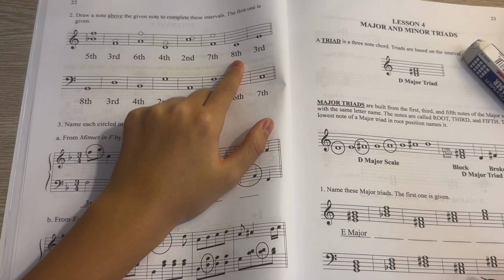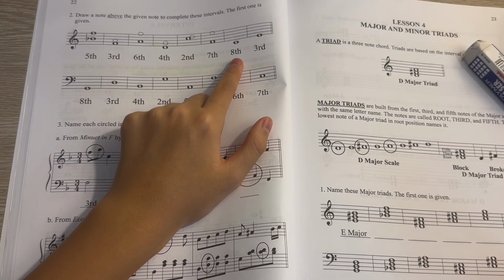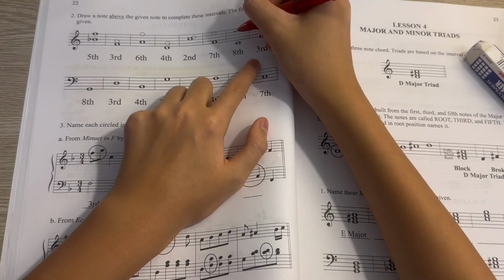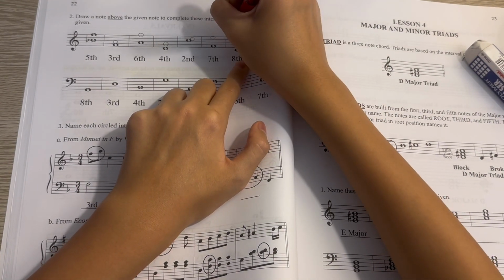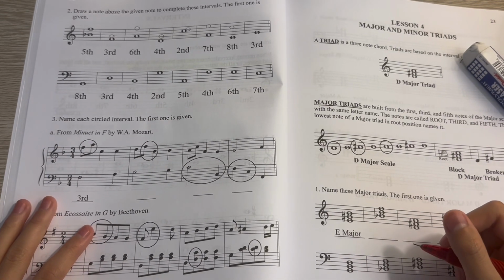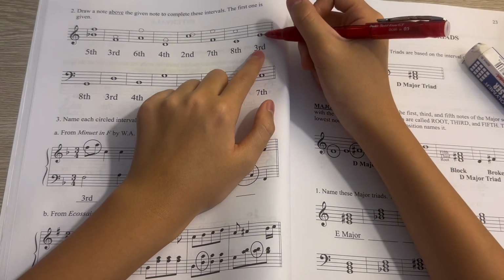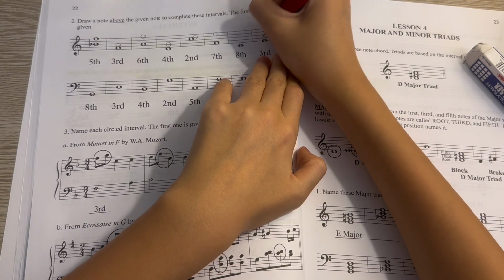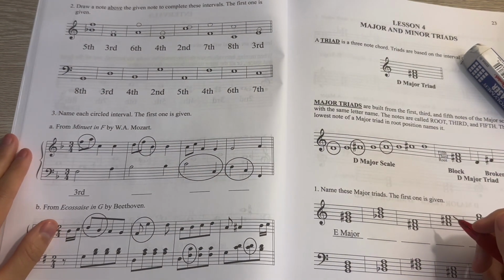Now this one, octaves are my favorite. They're so easy. So we have a C, right? And we just find the C above it, right? So it's right here. So we just draw that over there. And then now we have a third interval. So we count 1, 2, 3 on a G. Just like that. Now let's do the next one.